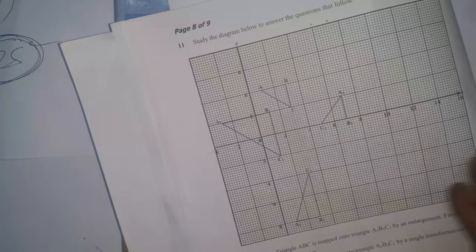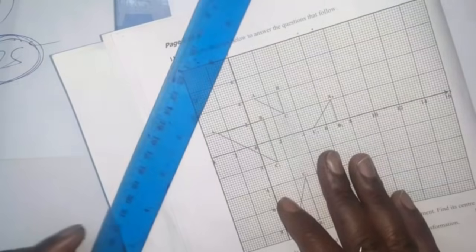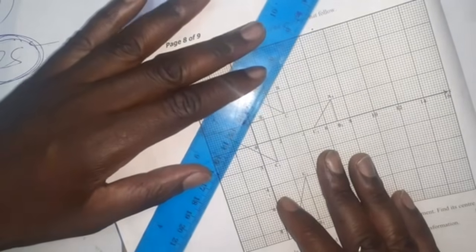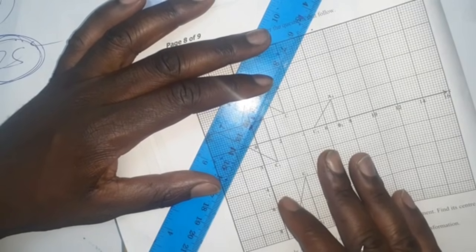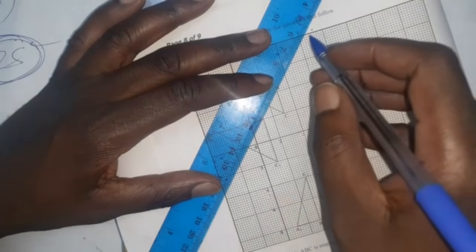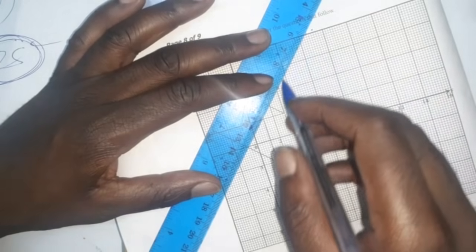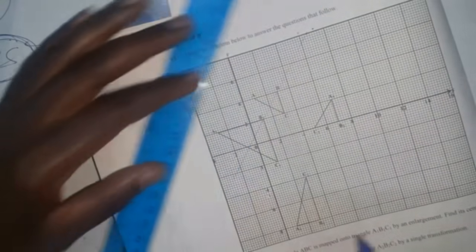So how do we find the center? The center, we always pick the 2 corresponding points. Like in this case, we can draw this one.